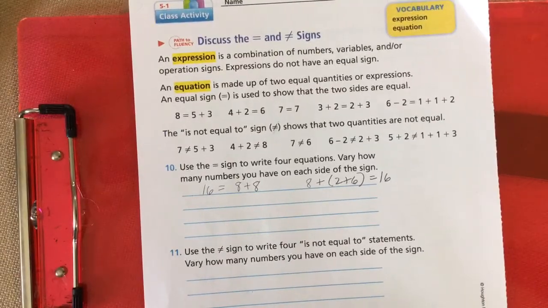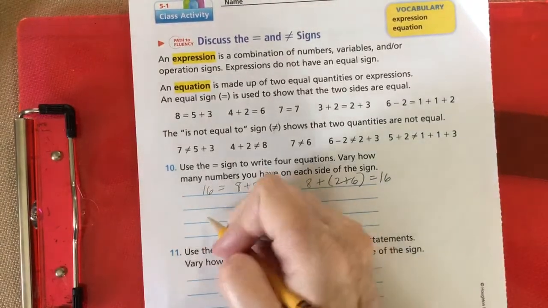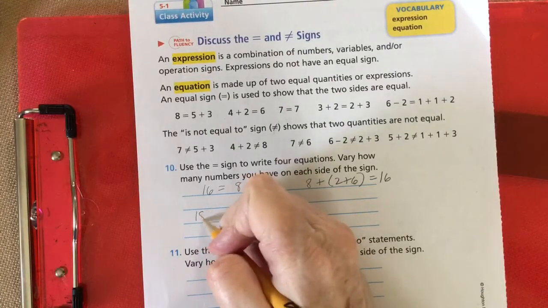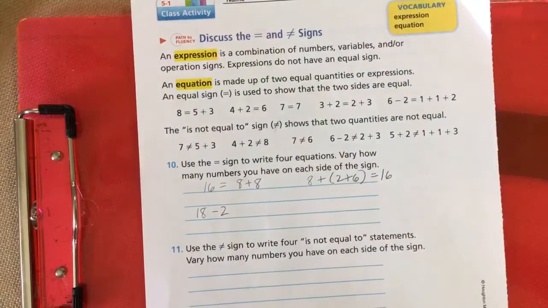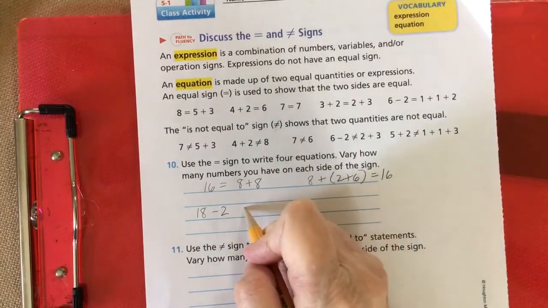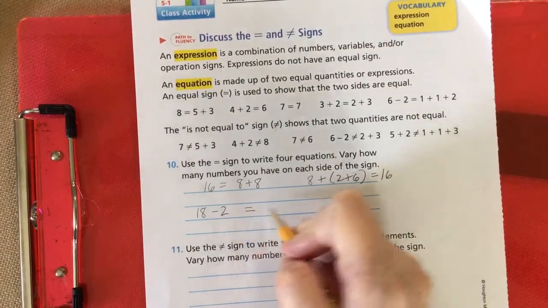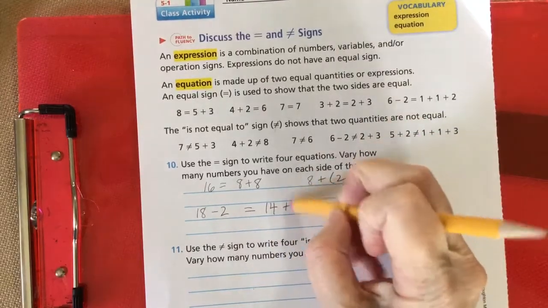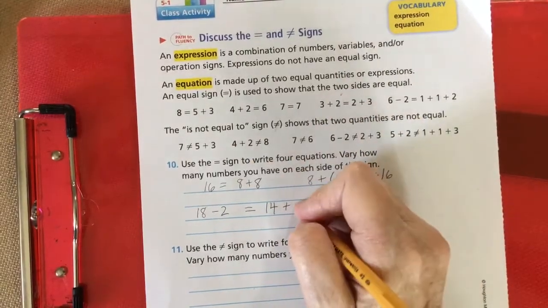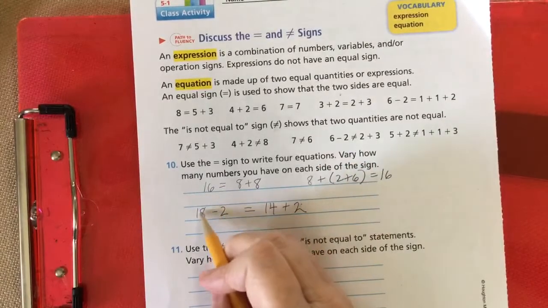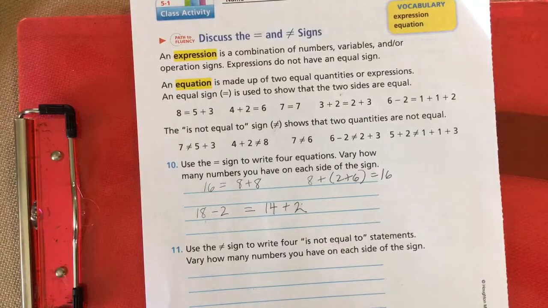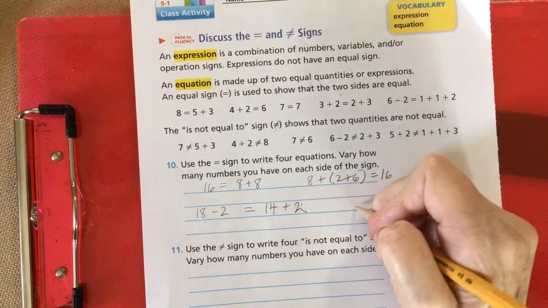Let's see, what else could I do? Oh, I know what I could do. I could say 18 minus 2 equals 14 plus 2, excuse me. I want these to be 16. See how this is 16 and this is 16? Okay.